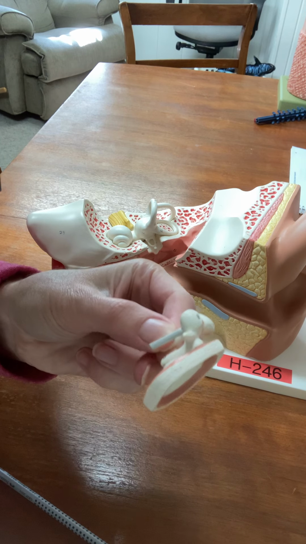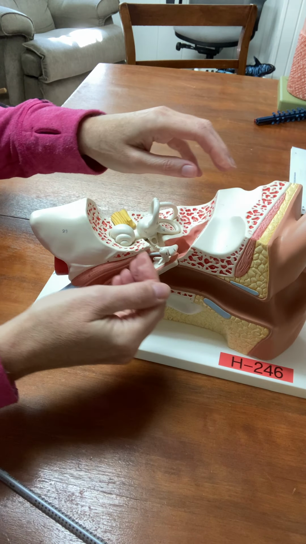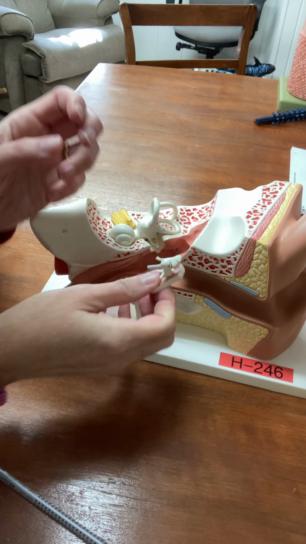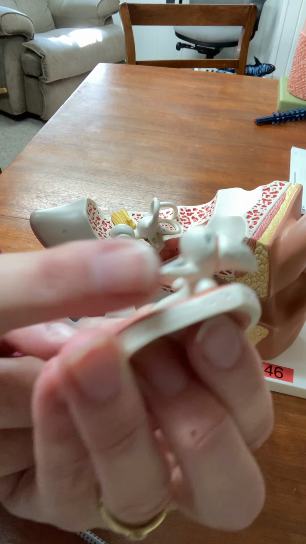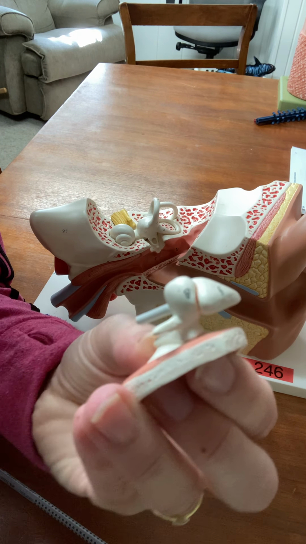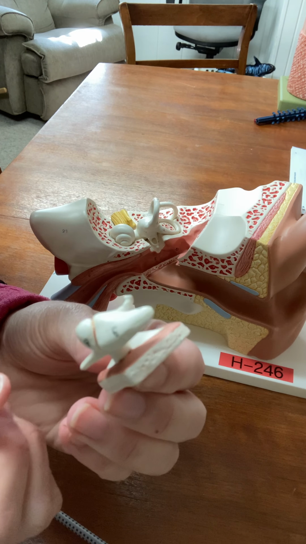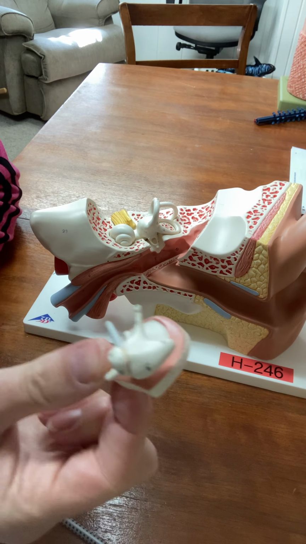If you're moving from outside the ear inward, the first bone is called the malleus. So right now I'm touching the malleus. The second bone is attached to the malleus. It's called the incus. The third bone isn't attached to the tympanic membrane.